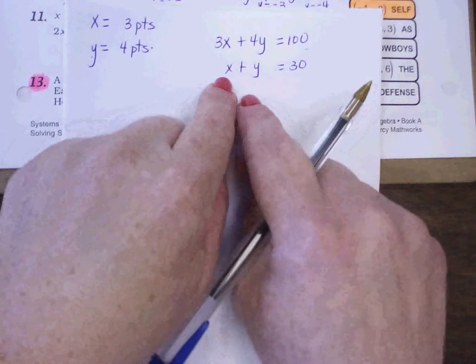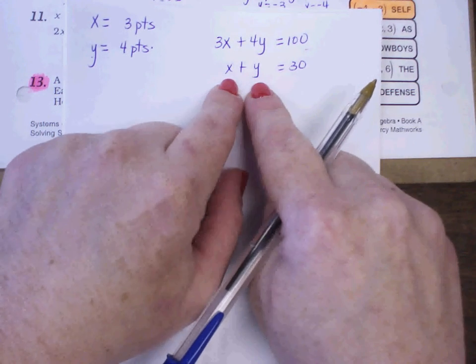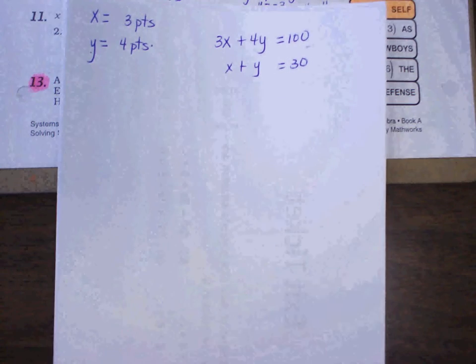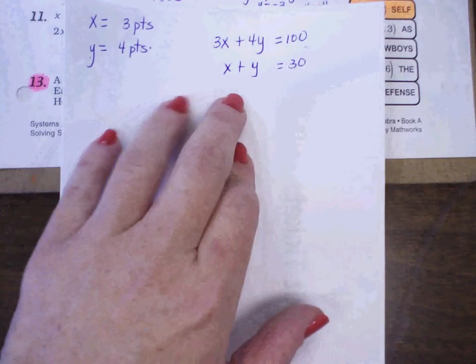Good job. Very good. So, in word problems, 99% of the time, one of the equations is going to be x plus y equals something. Always going to be like that. Okay? Not always, but 99% of the time.